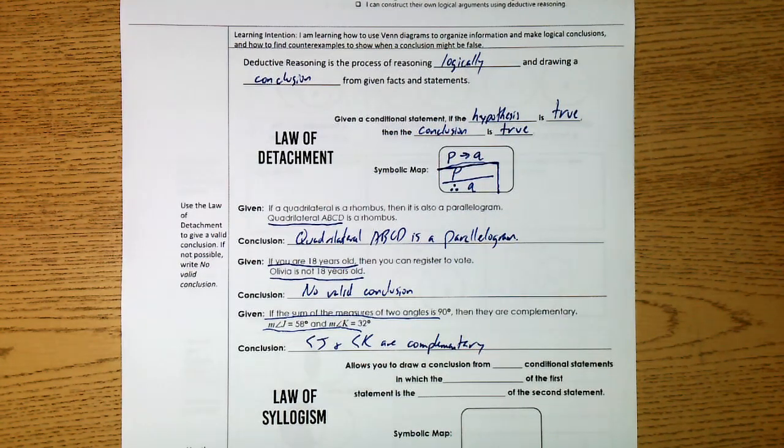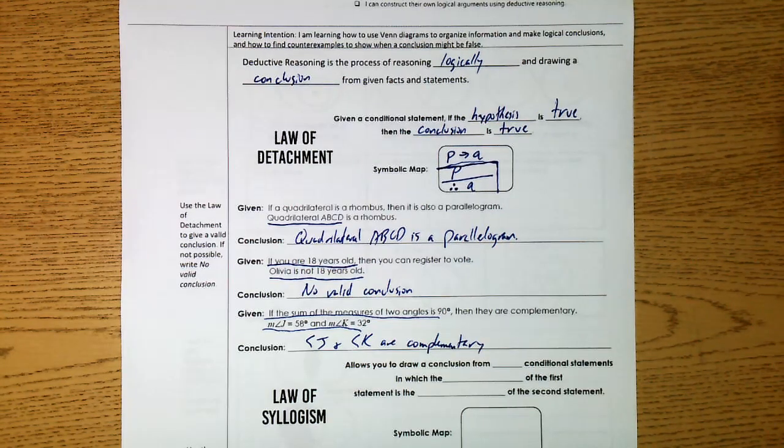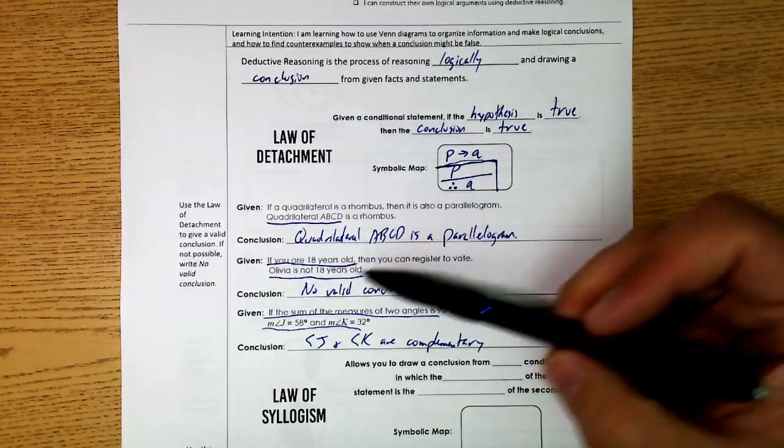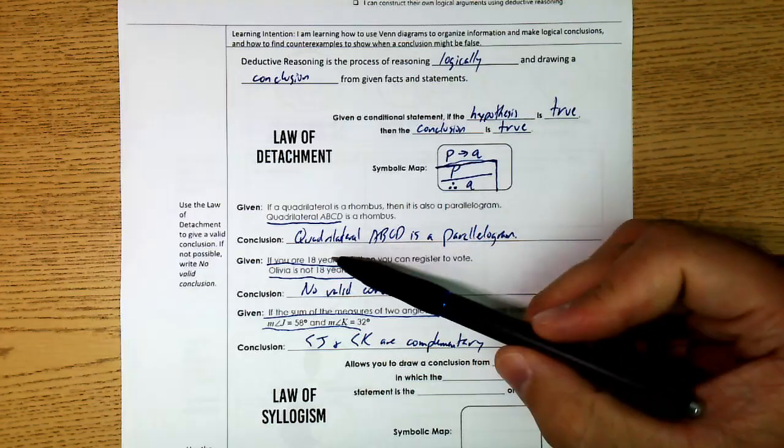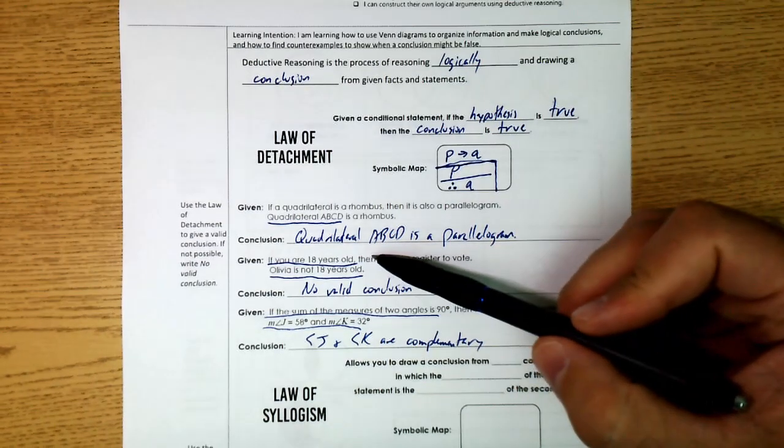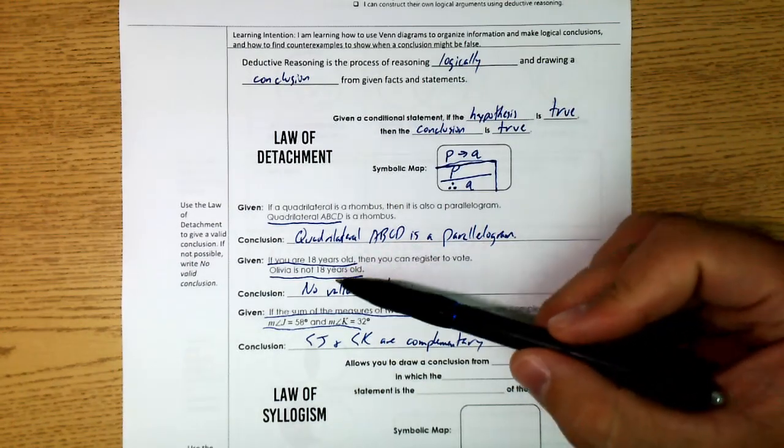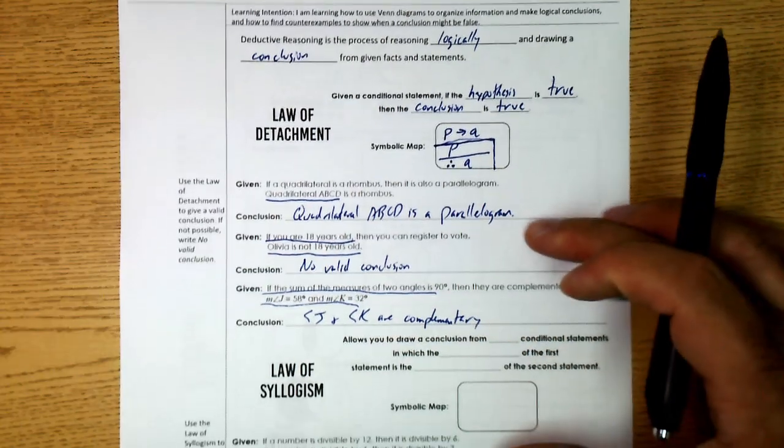So that one was relatively simple. Again, you took the statement they gave us, looked at the conditional statement above it to see if they matched.